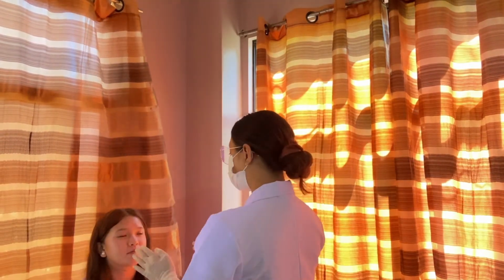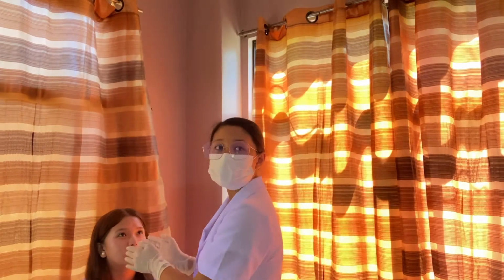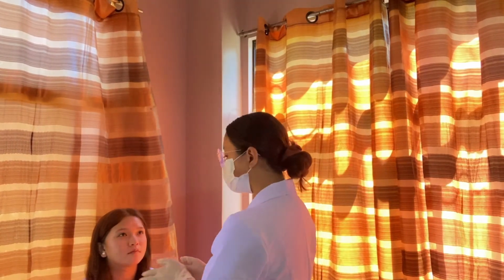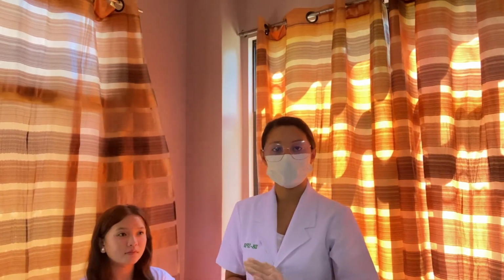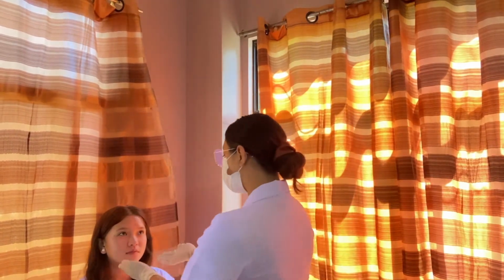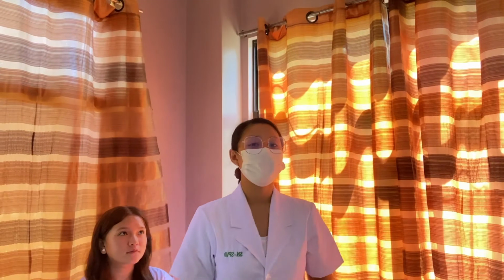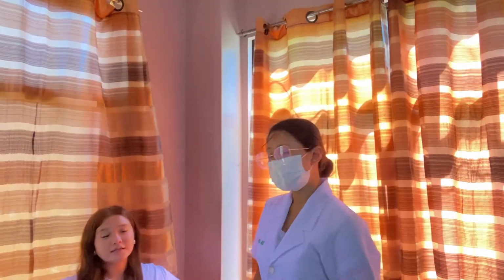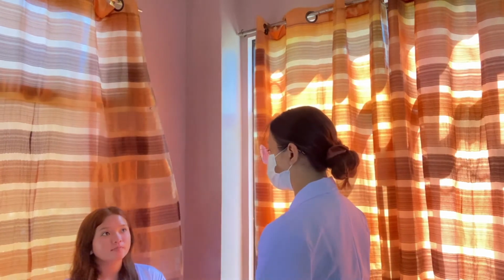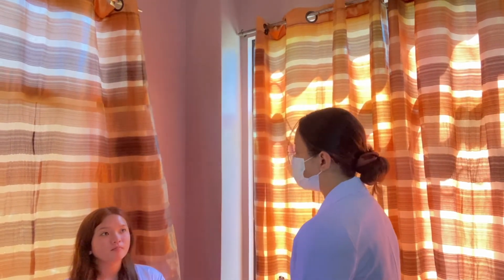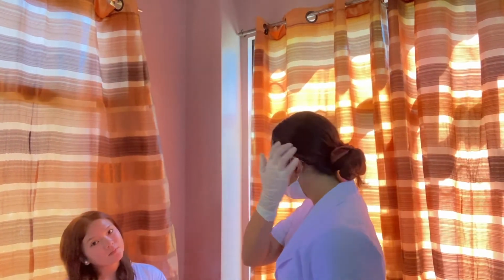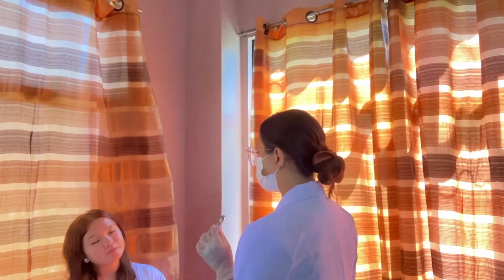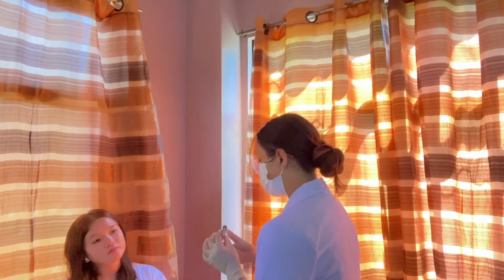The position of her nose is in the center of her face, and the color of her nose matches her skin, and there are no irregularities on her nose. Okay, next, I'm gonna inspect my patient's internal nasal mucosa. So, Miss, can you please tilt your head? And then, by using a penlight, I'm gonna inspect her nasal mucosa and turbinates.